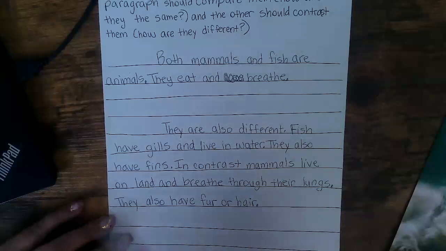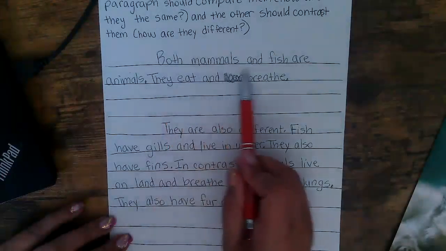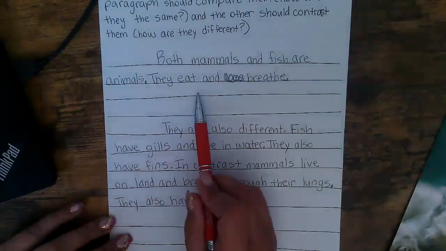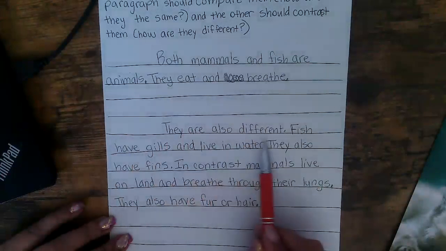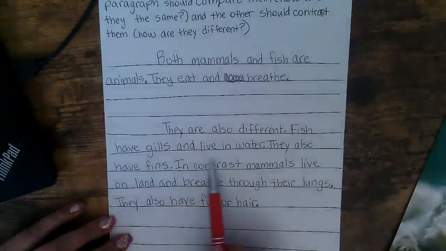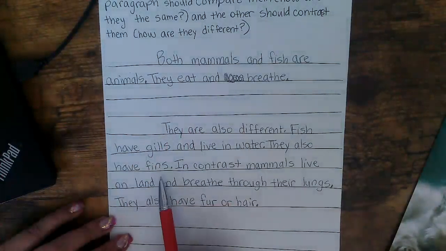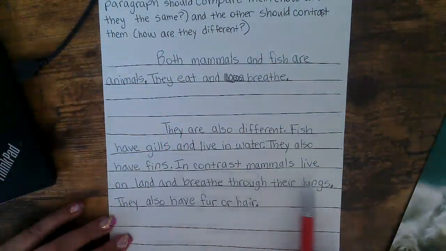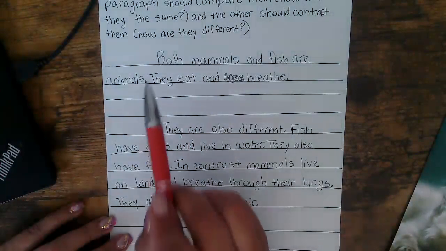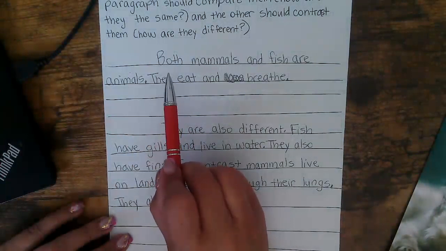Me first, you listen. Both mammals and fish are animals. They eat and breathe. They are also different. Fish have gills and live in water. They also have fins. In contrast, mammals live on land and breathe through their lungs. They also have fur or hair. Together, with me, unmute, go.